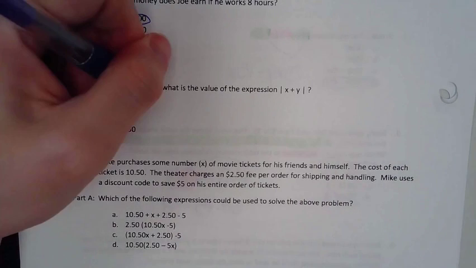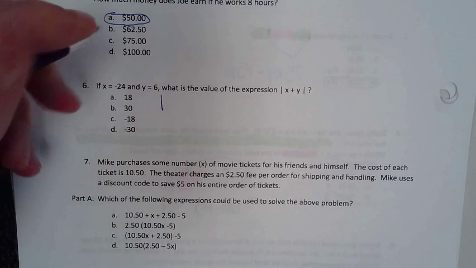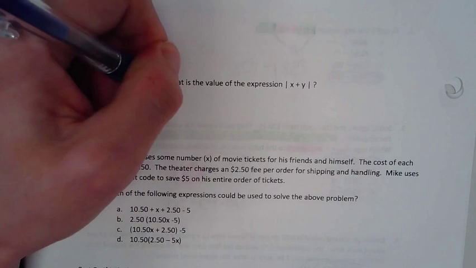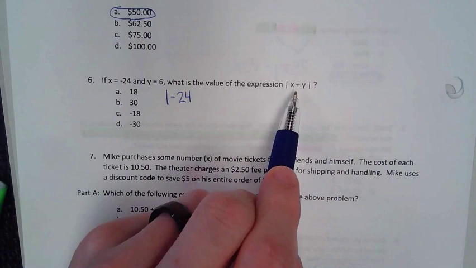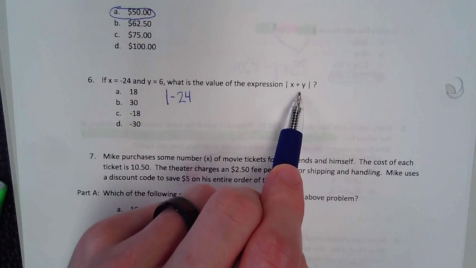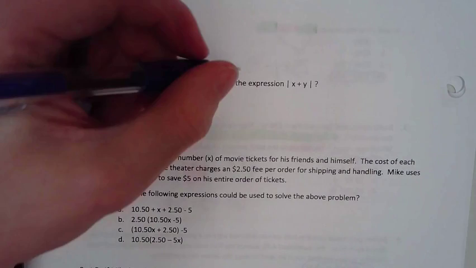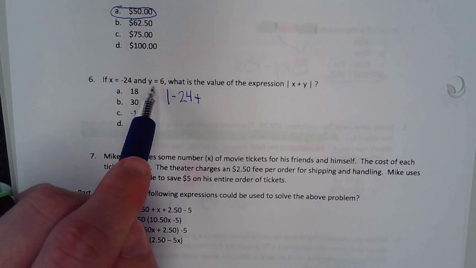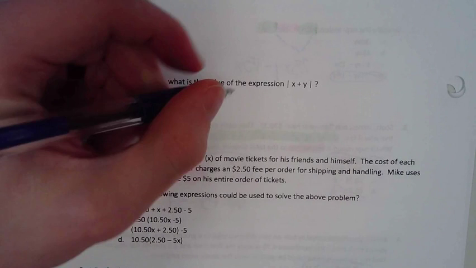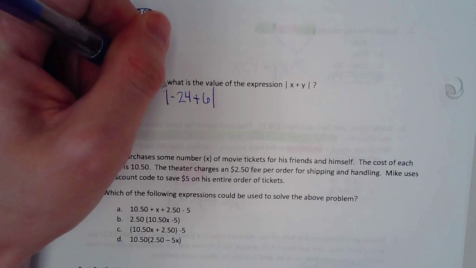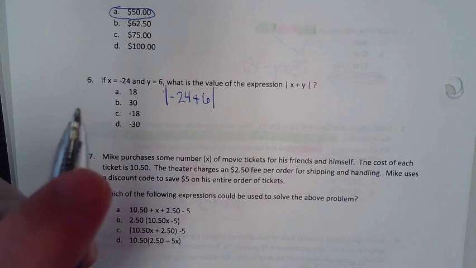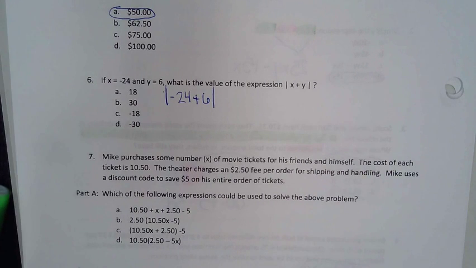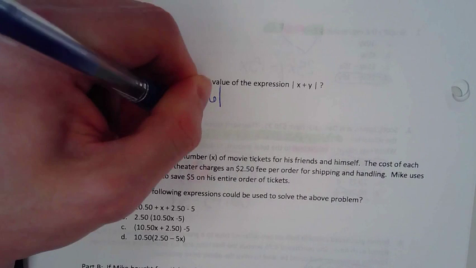So absolute value, and what does x equal? Negative 24. I am going to keep the operation symbol in the middle. I can't change it. Plus, what does y equal? So now I have the absolute value of negative 24 plus 6. Using your calculator, what is negative 24 plus 6? Negative 18. Good. So we have the absolute value of negative 18.